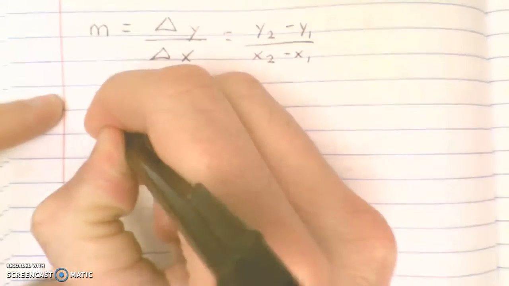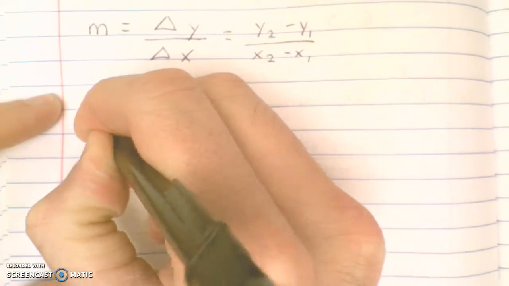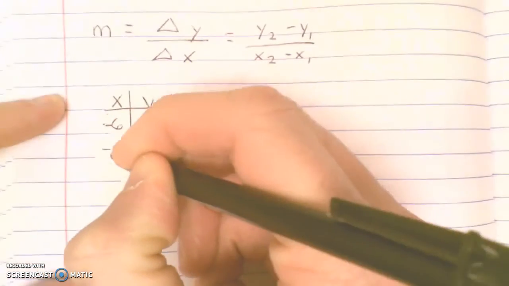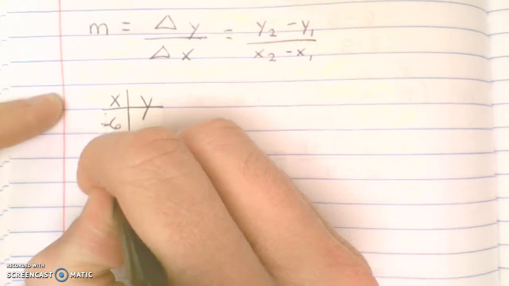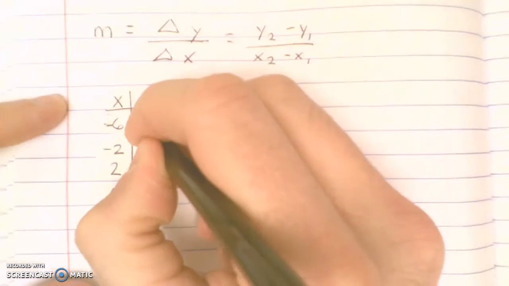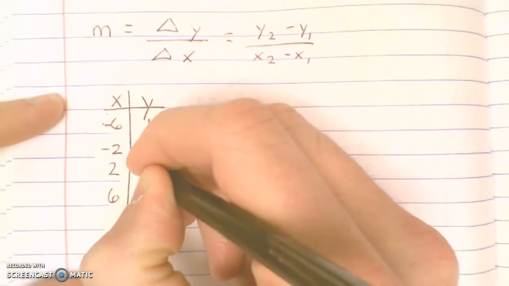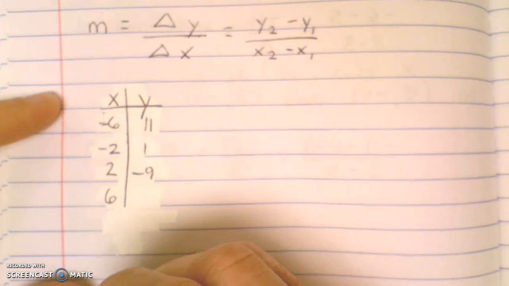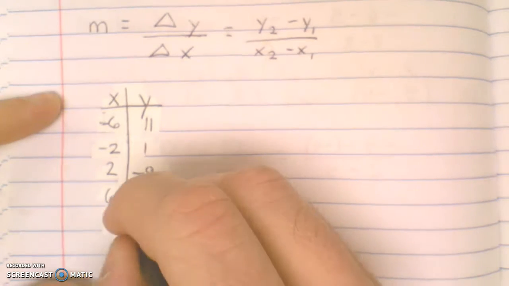We have -6, -2, 2, 6, and then 11, 1, -9, and -19.